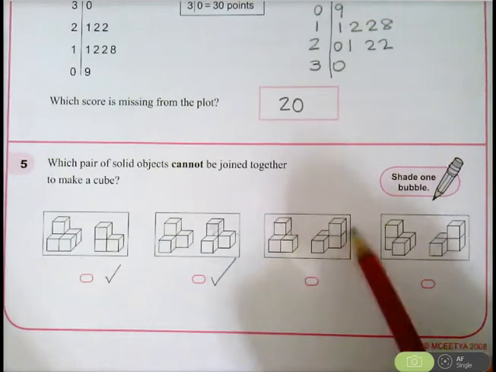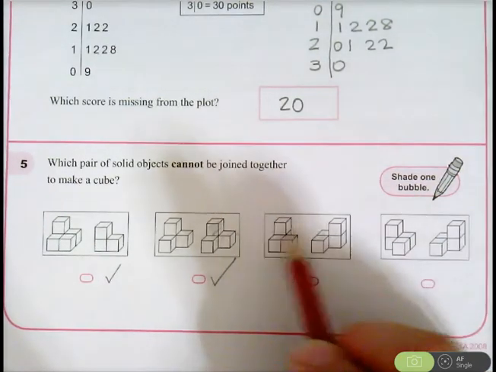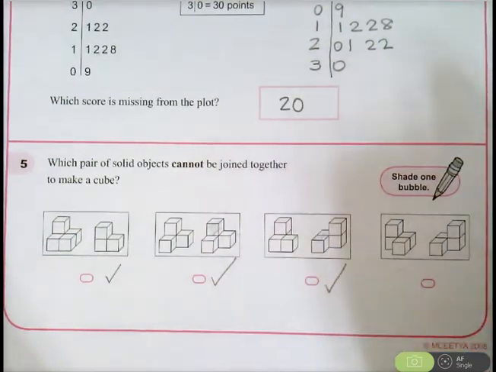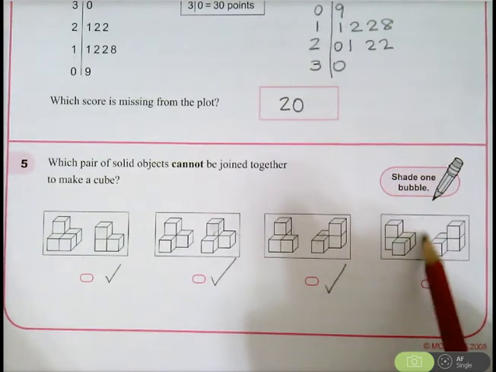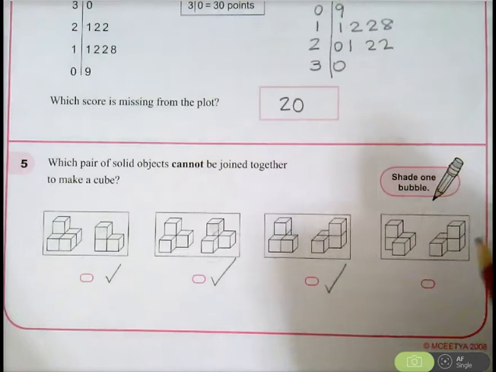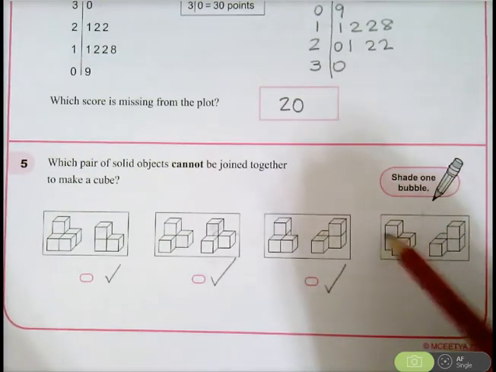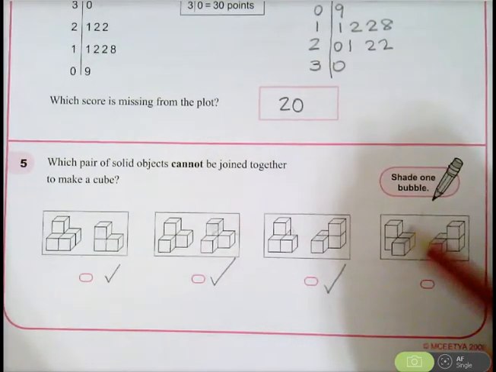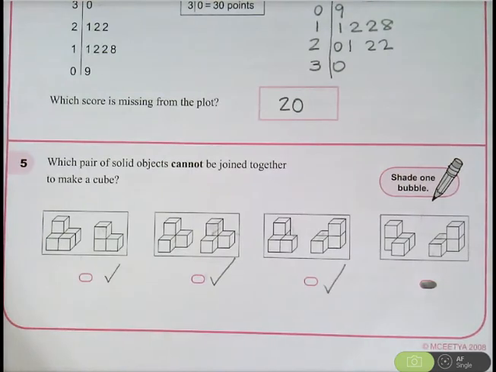This third diagram here, if these two pieces get stood up in there, then these other pieces should wrap around the front there. So that should work. Now, with these last two, these objects are mirror images of each other. Like if you put a line in there, one's the reflection of the other. No matter how you try, if you put these pieces, say here, those other pieces are going to come across. They're actually not going to form backwards there. So I believe the last pair of solid objects cannot be joined together to make a cube.